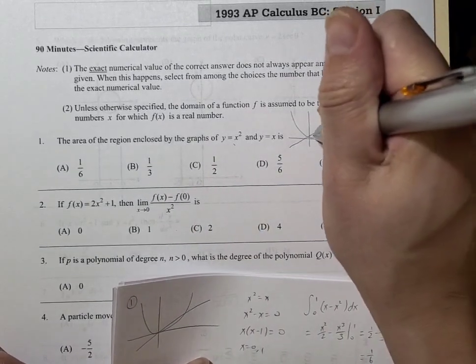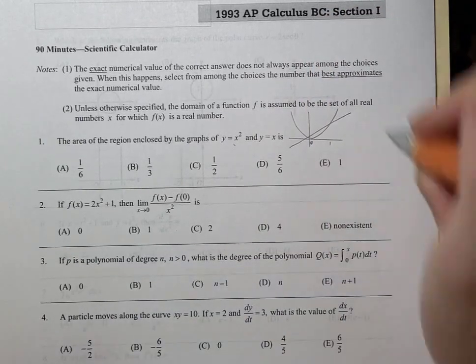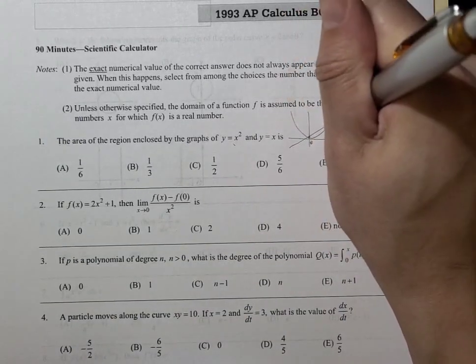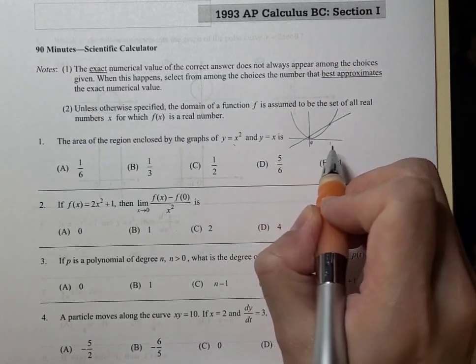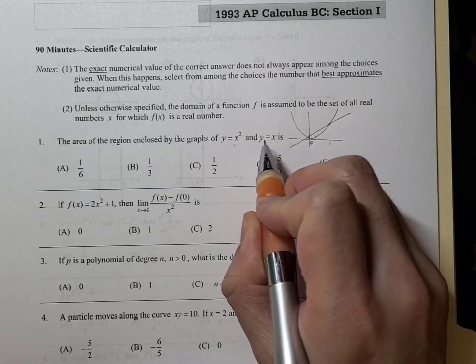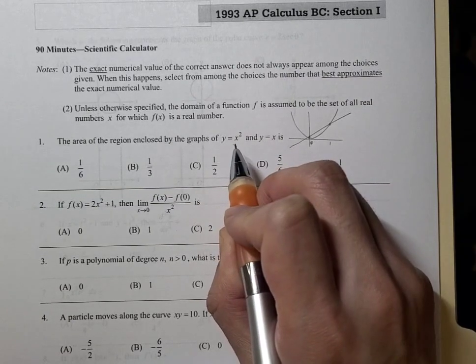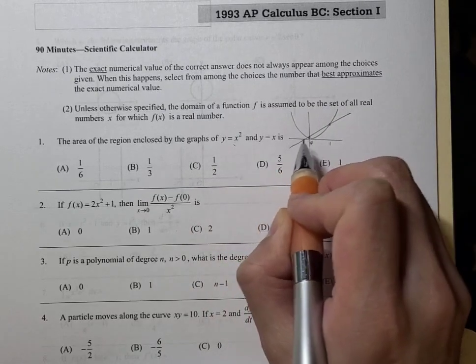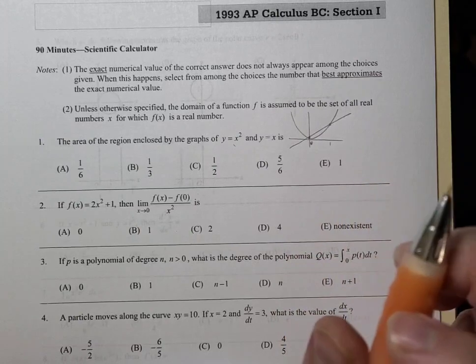Let me mark it in this sketch. That's this point here, and that's this point here. We can even plug in a number in between, like one half. For the linear line, y would be equal to one half. For the parabola, y is a fourth. So we know that the linear line is the upper curve, and the parabola is the lower curve.